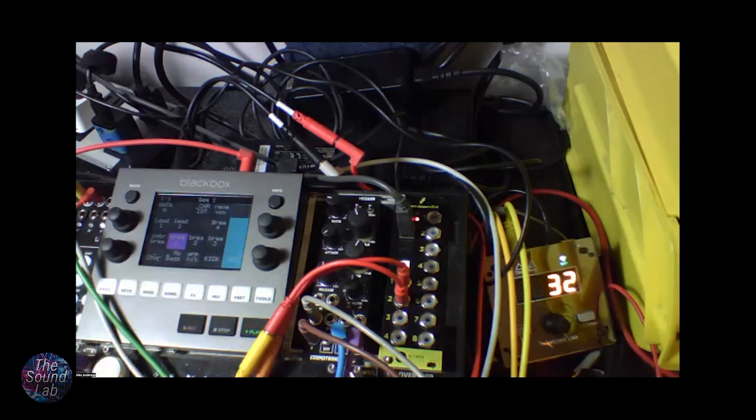All right, that's that on compression and compression in Eurorack. Very cool.